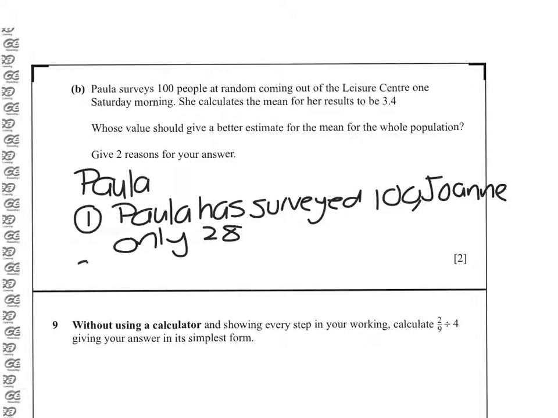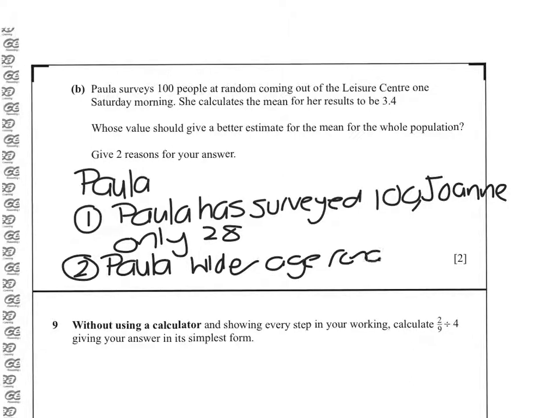The second reason is Paula will have a wider age range, as more than pupils use the leisure centre.